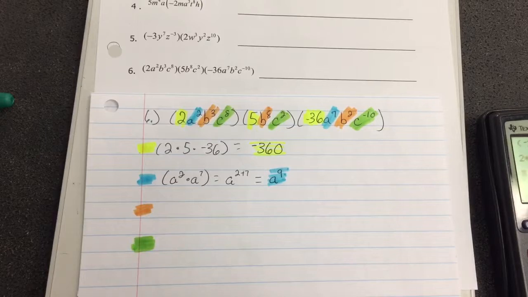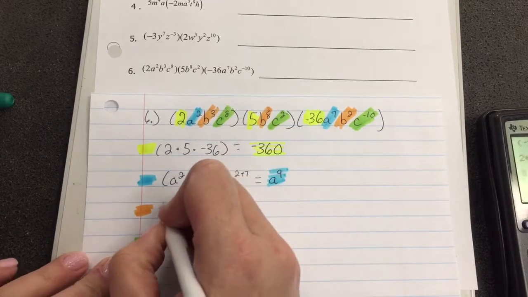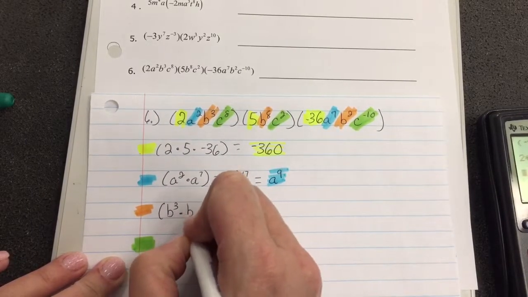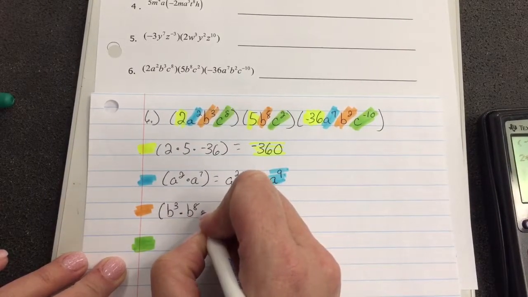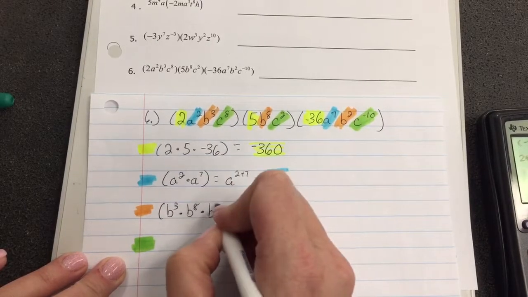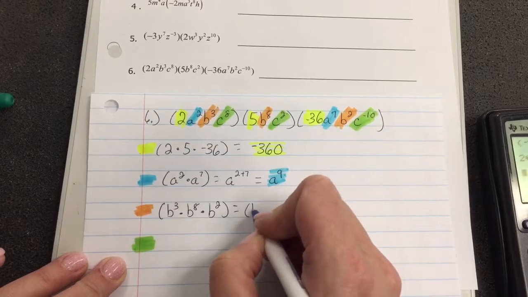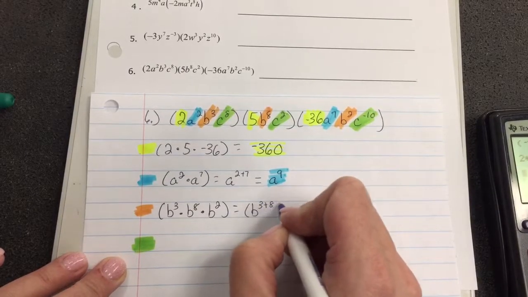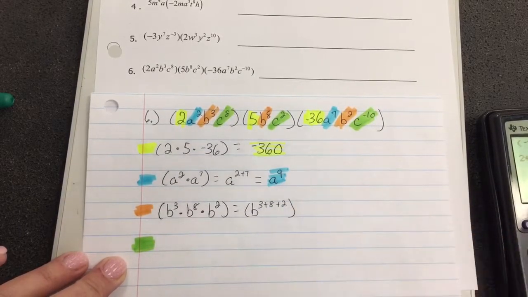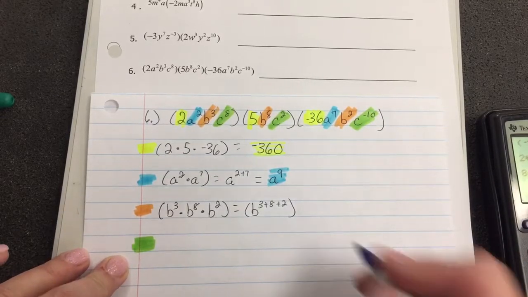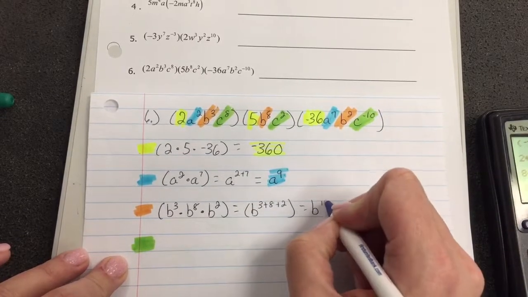Okay, so now let's look at B's. So I have b cubed times b to the 8th times b squared. Now that gives me b to the 3 plus 8 plus 2. Now you don't necessarily have to have that parentheses. That is okay. So I actually have b to the 13th.